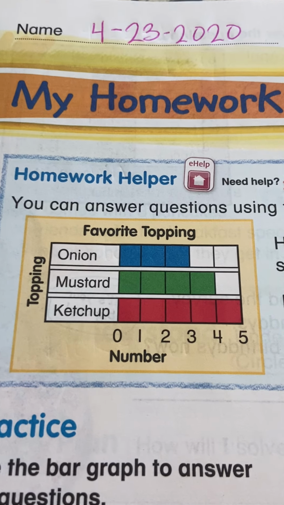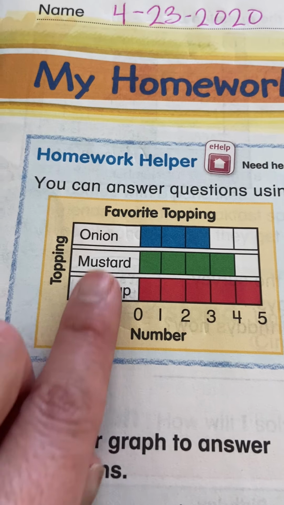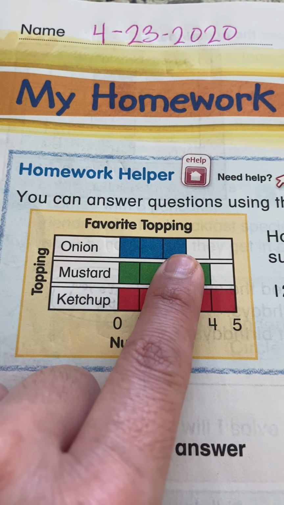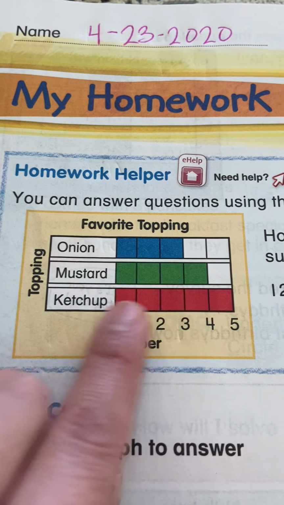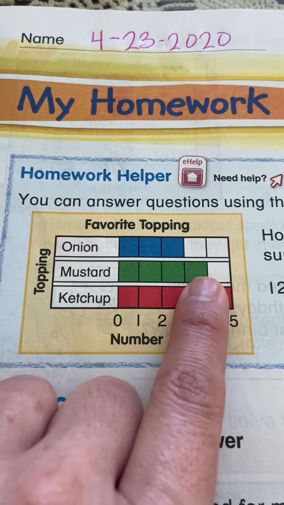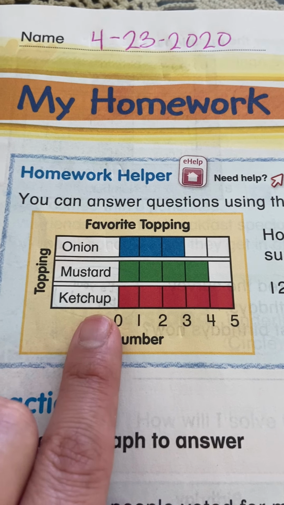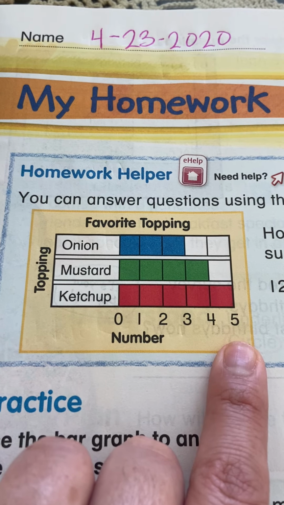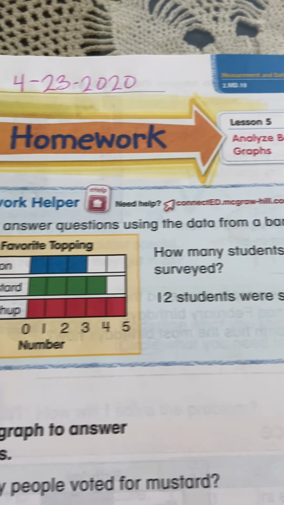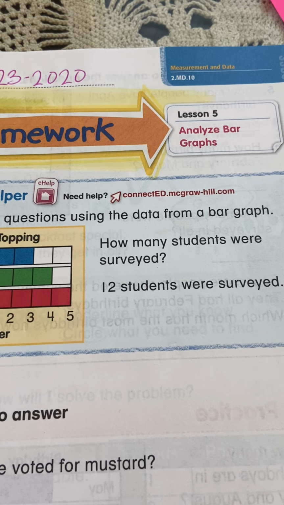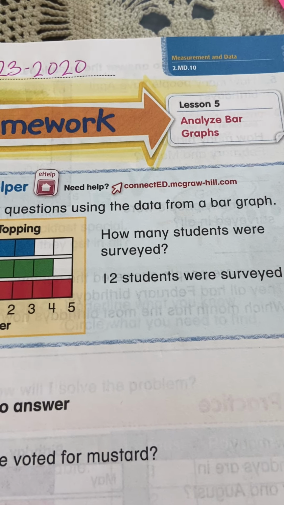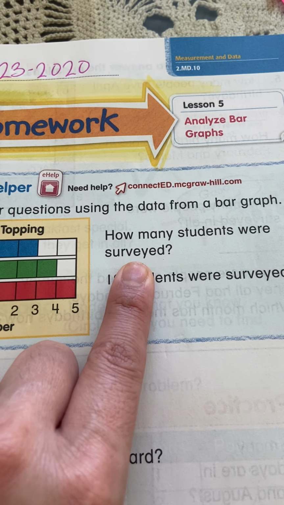It says favorite topping. We have onion, and 3 people like onions. We have mustard, 4 people like mustard. And we have ketchup, 5 people like ketchup. Those are the favorite toppings. How many students were surveyed? Remember, surveyed means asked. How many students were asked?